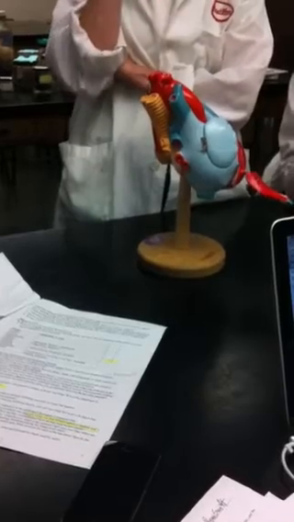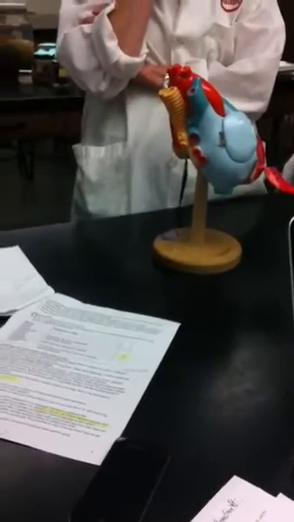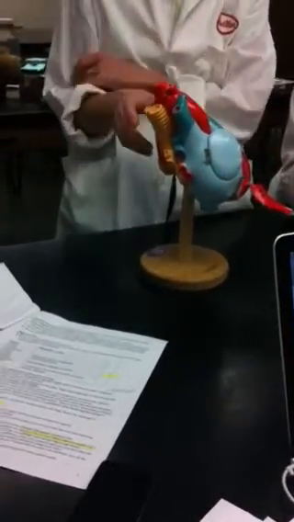I was wondering about the model. Are you okay with the model? We might as well bring it out. Do you want to see it? The superior vena cava. Superior vena cava.